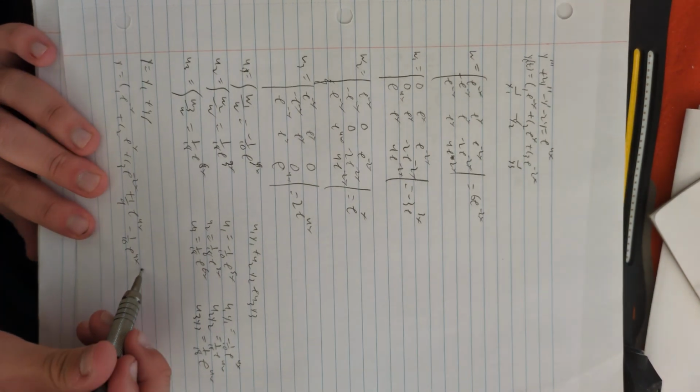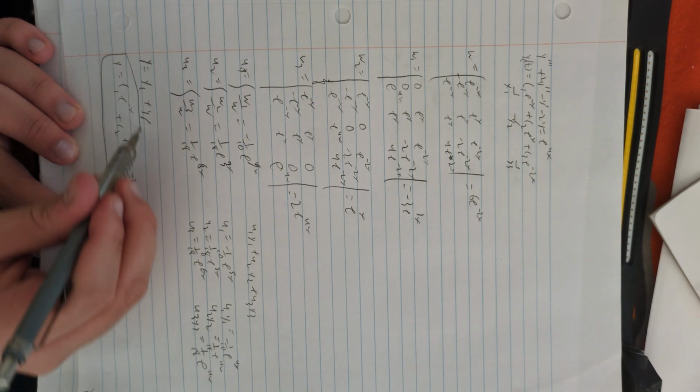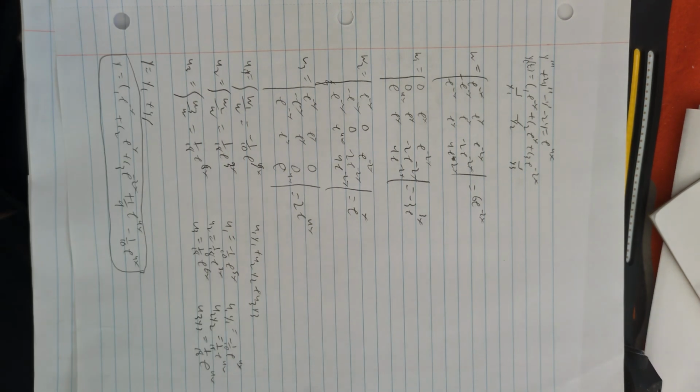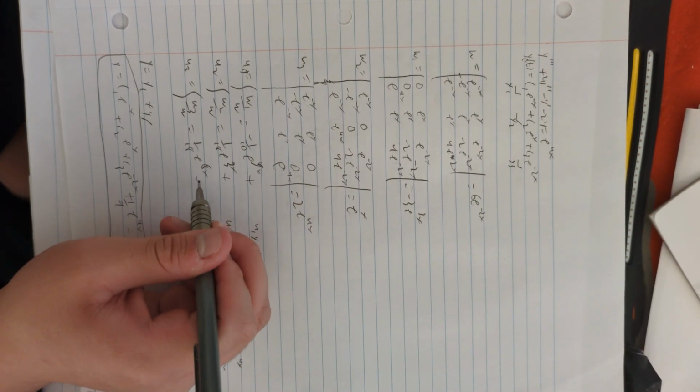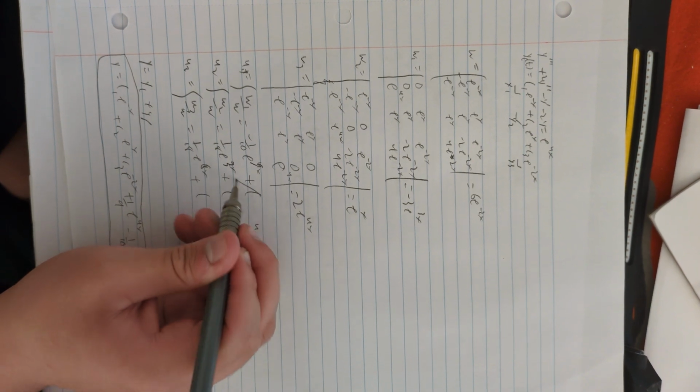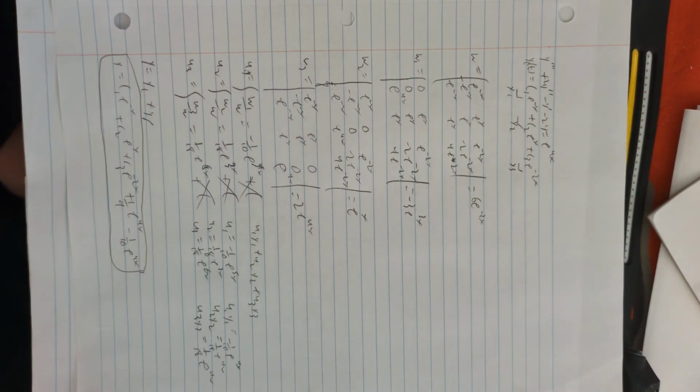You can plug it back into your original equation. Should still work. But this is your general solution. And of course, remember one last thing, when you're integrating your Wronskians here, you do not use a plus c in this case.